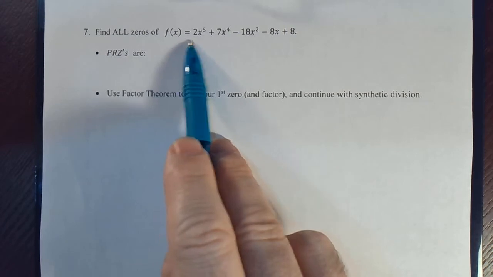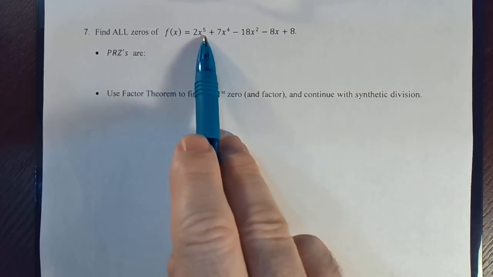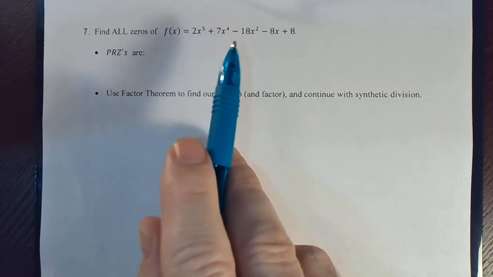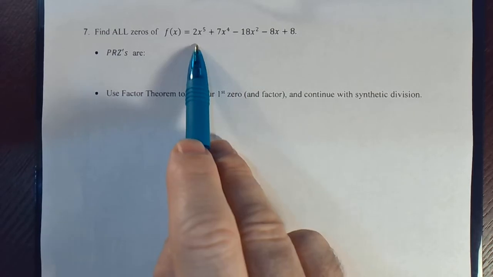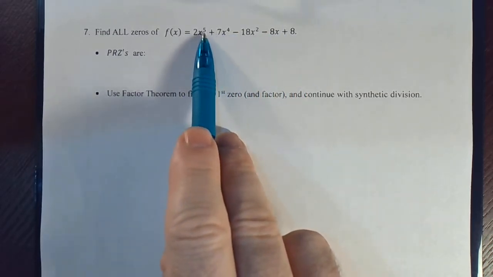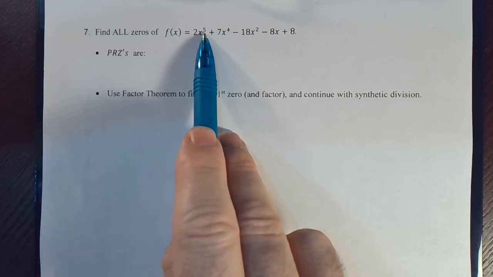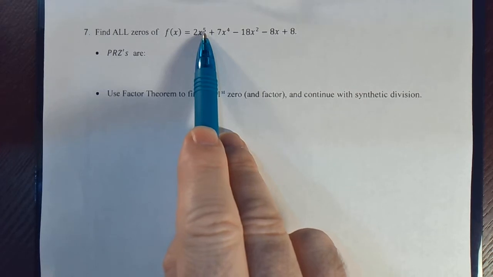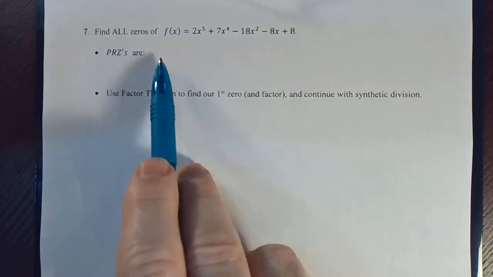If we're going to graph it, for sure we're going to need to find all of the zeros because all of those points represent the x-intercepts. And how many do we expect to find? 5. Now it's possible that some of them will be repeated. You know, if the multiplicity is 2, it might be possible to find a zero that repeats more than once. So there may not be 5 different roots, but we'll find out here.